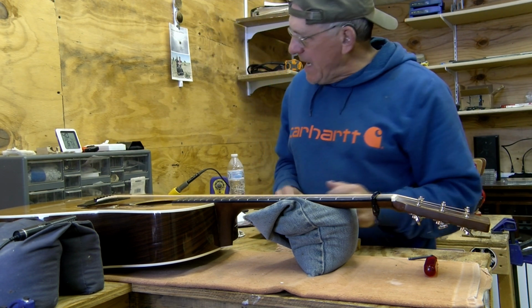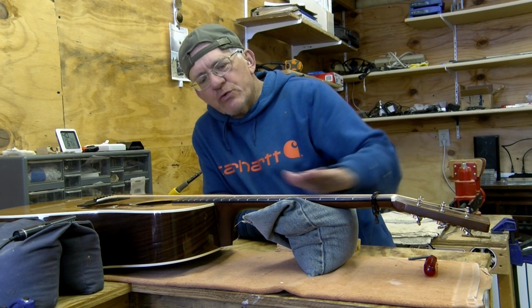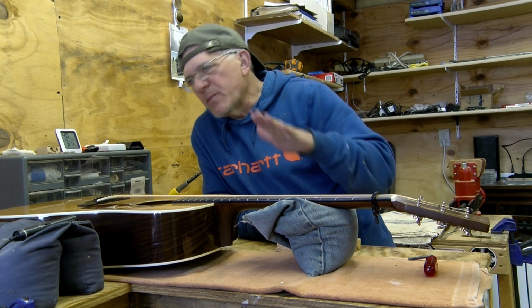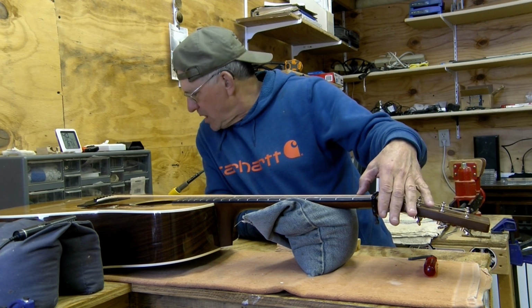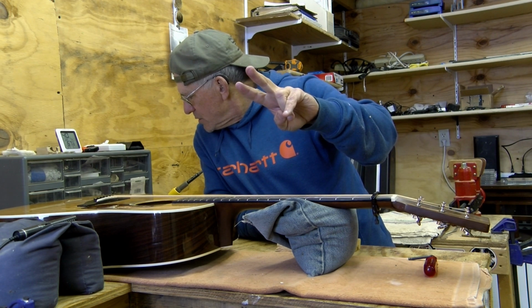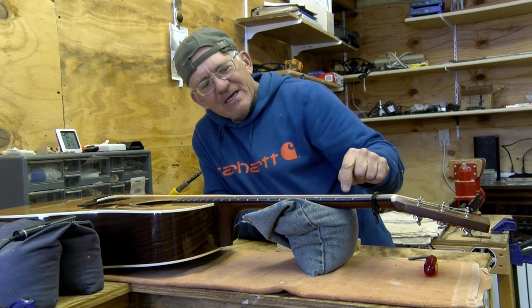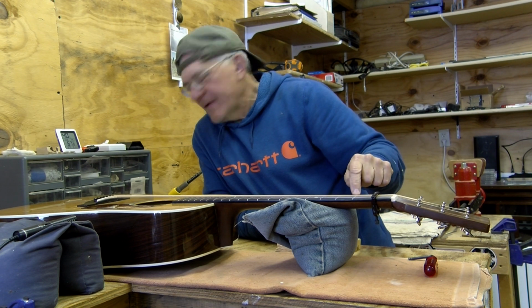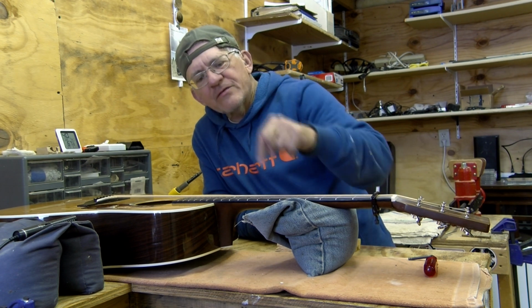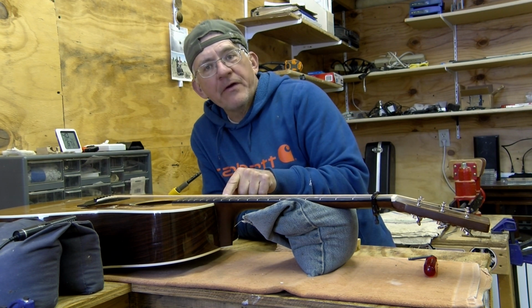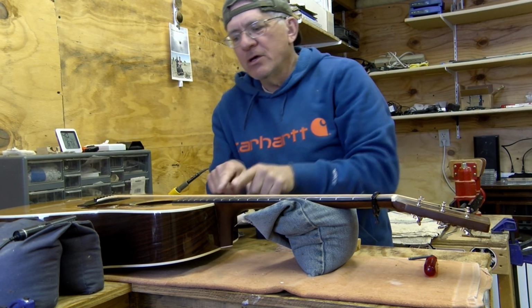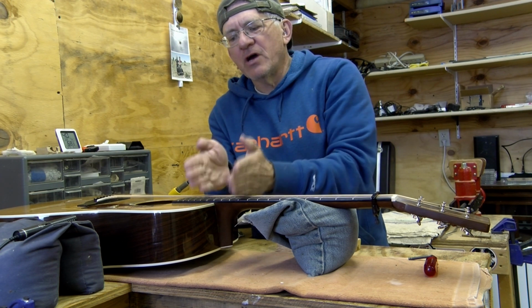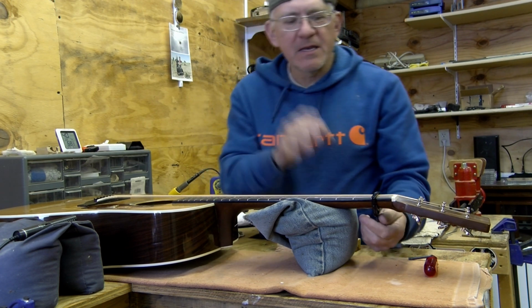Okay, so far what's happened, we increased the relief, so that would make it a little bit harder to play in the middle of the neck. We gained a little bit of clearance, 0.02 of an inch, right here. We gained 0.01 of an inch here, and we gained nothing here. So you see that's a cone going back down. So increasing the relief did not change this one bit yet.